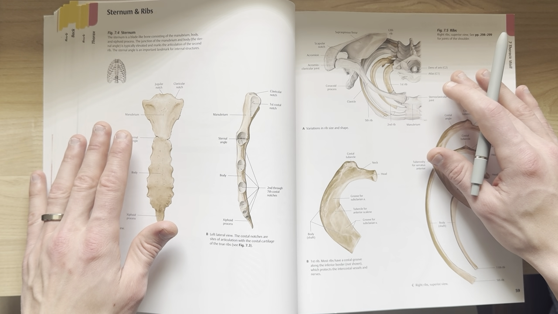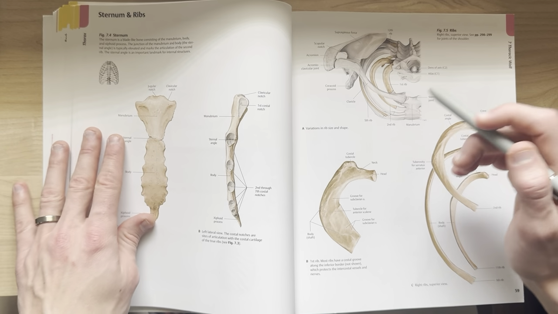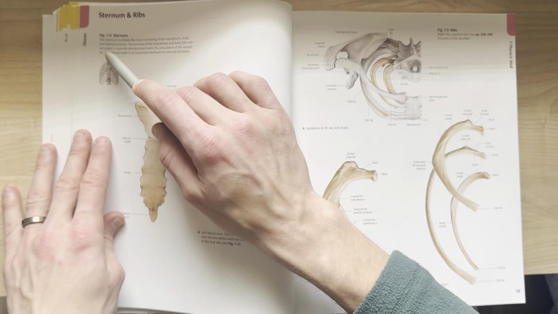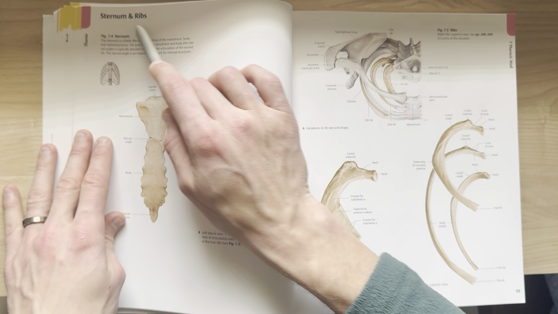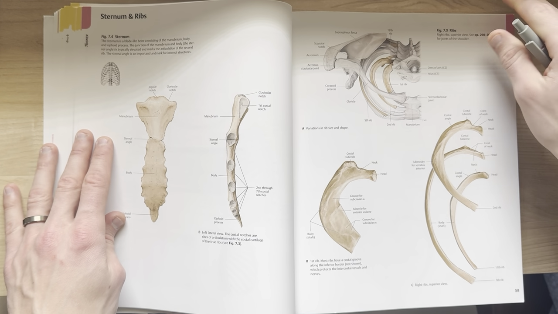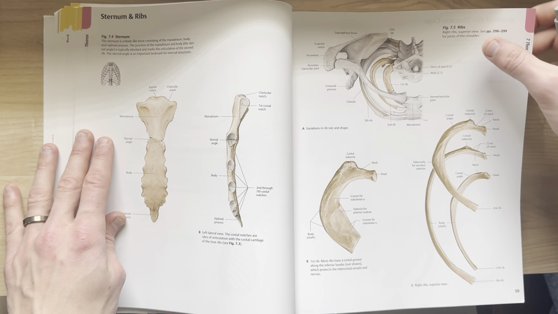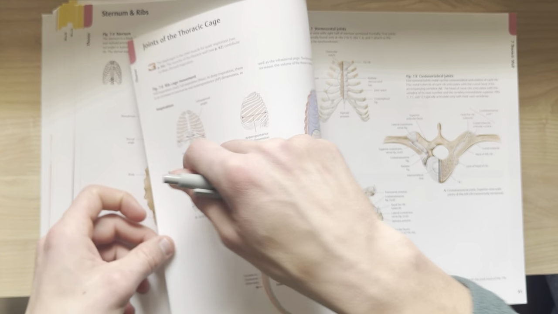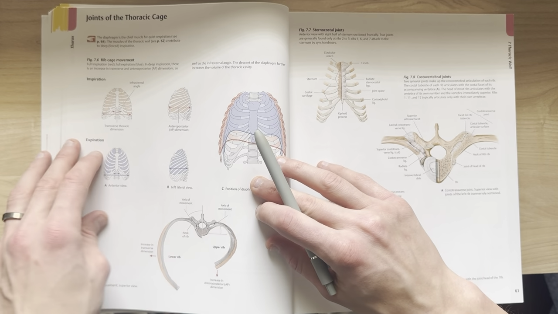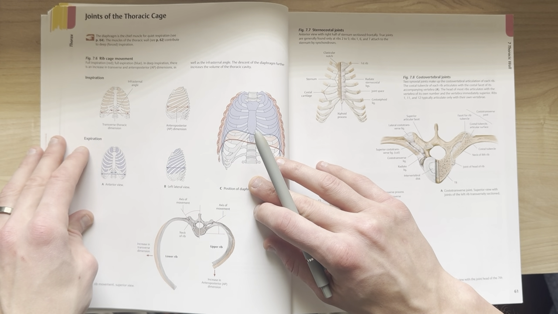But getting back to the anatomy here, we left off last time in the beginning of the thorax, and we stopped at the sternum and ribs portion. So let's see where our little guidebook takes us next. The joints of the thoracic cage.